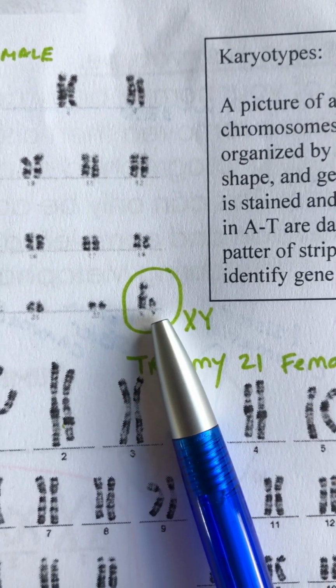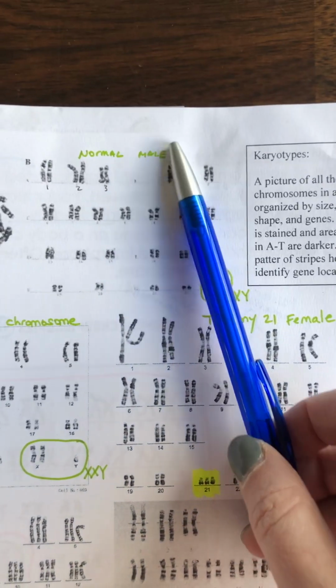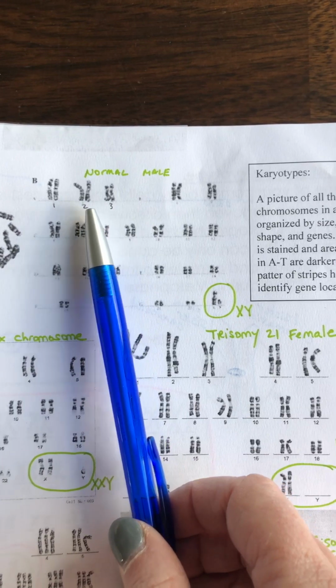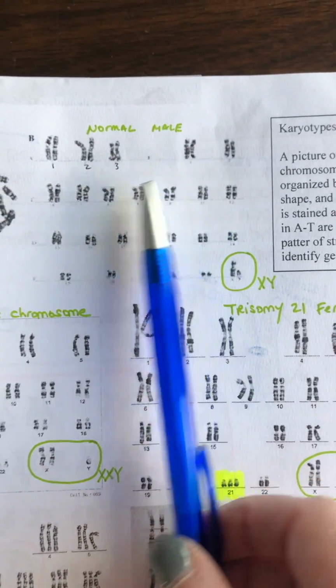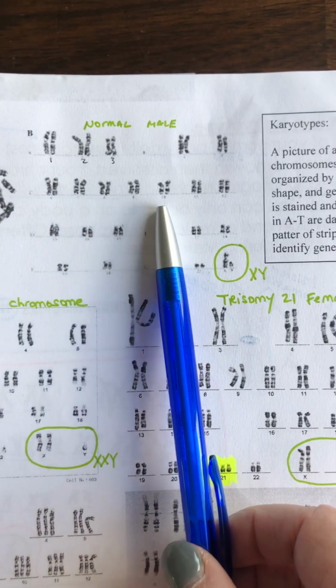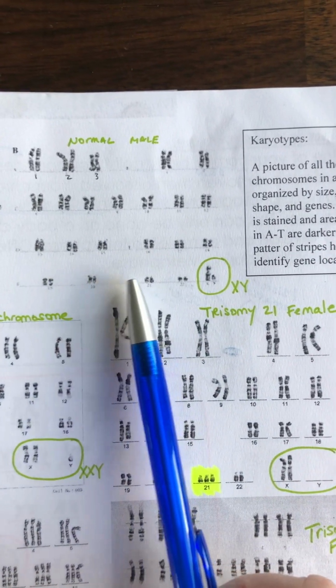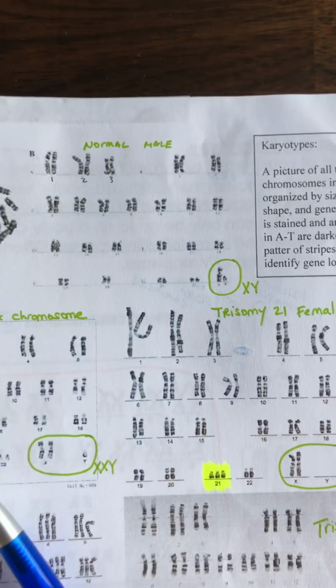And the second one is a Y. So we would say this is an XY, which makes them a genetic male. And then you look to see if all the pairs of chromosomes seem to be present and structurally similar. As you're looking, there's a little bit of slight variation, but nothing dramatic. So we would call this a normal male presentation.